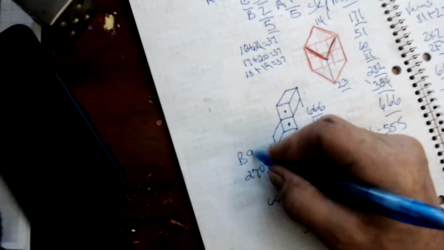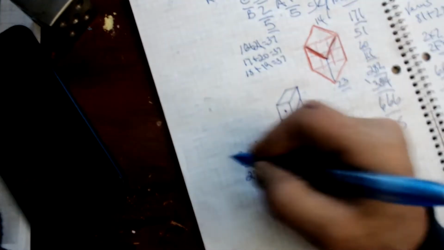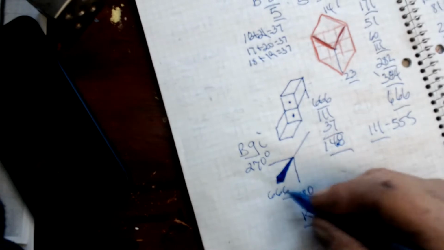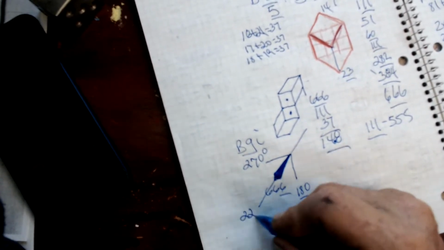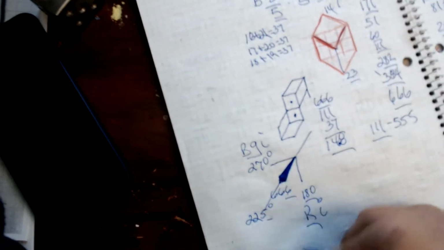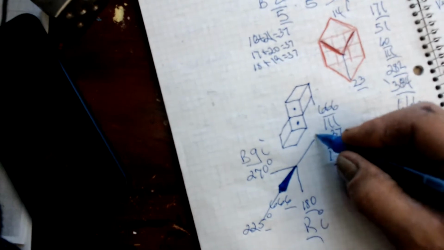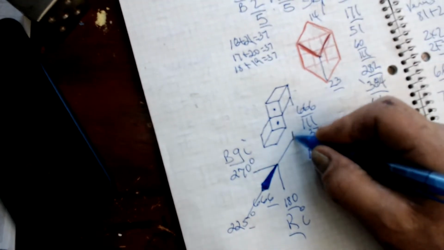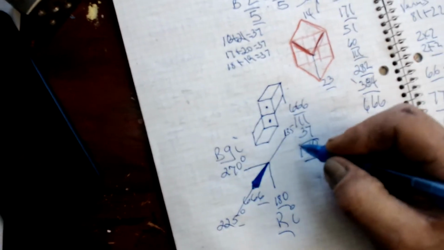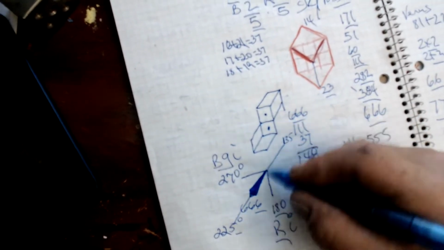Here we're going to go BGI, big ear. Okay, over here, at this point here, it is 225 degrees. At this point here is 225 degrees. This point over here is going to be 135 degrees.